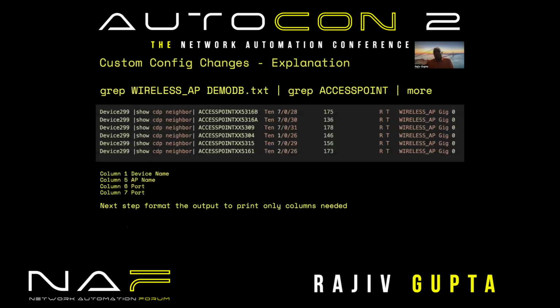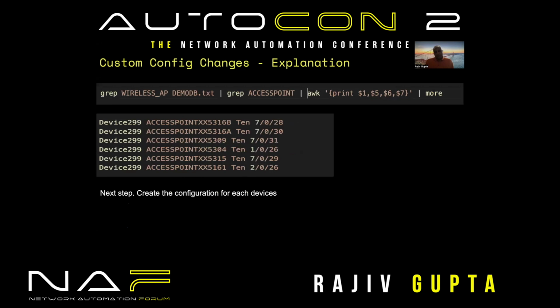So in this case, the first thing we do is we search for access points in the CDP neighbor table. And so this is what we get. And we notice something. We notice that column 1 is the device name, column 5 is the AP name, columns 6 and 7 are the port names. So then the next move is we want to print only that information. So that was the next move. We printed only that information. But the next move we want to make is we want to convert this specific information into a configuration.